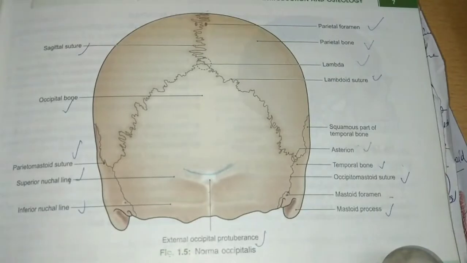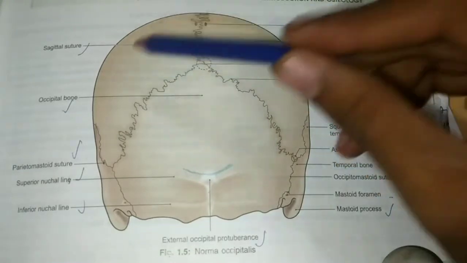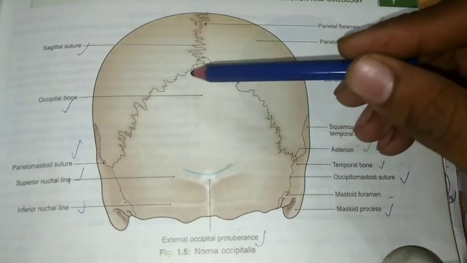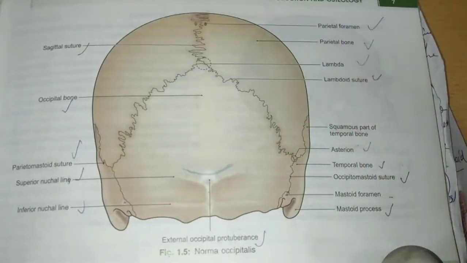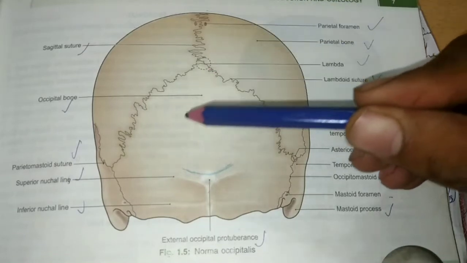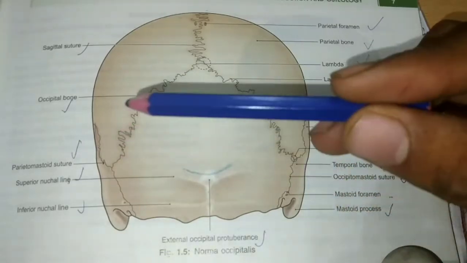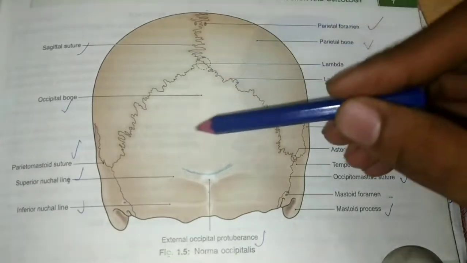So now coming to the bones that are seen in Norma occipitalis. It consists of the posterior parts of the parietal bone. Second is the squamous part of the occipital bone. The Norma occipitalis is basically stretched up to the superior nuchal line. What is the superior nuchal line? That will be discussed afterwards in the later part of the video.